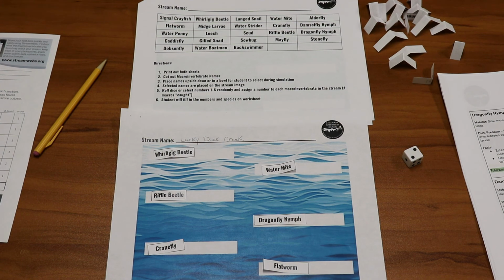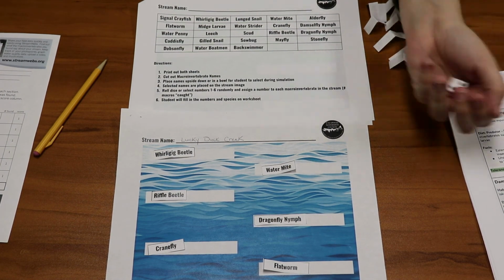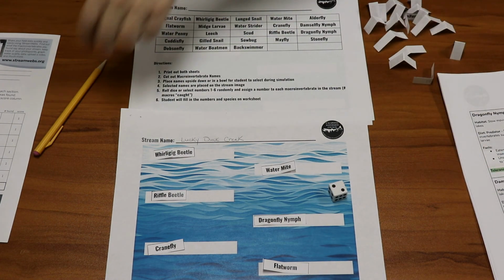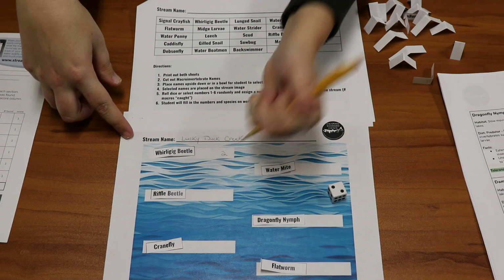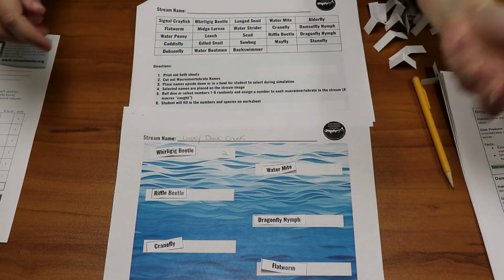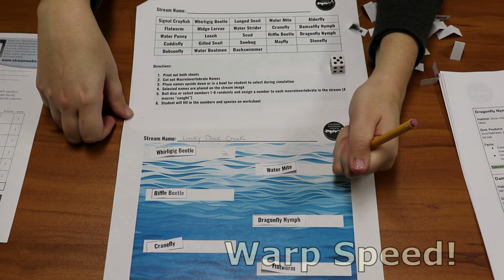And so from here, you're going to roll the die to see how many of each you caught. And you can roll it once for a macroinvertebrate, or you can roll it a couple times. So I got 2. I'm going to put 2 under the whirligig beetle. 5, I'll do 5 water mites.